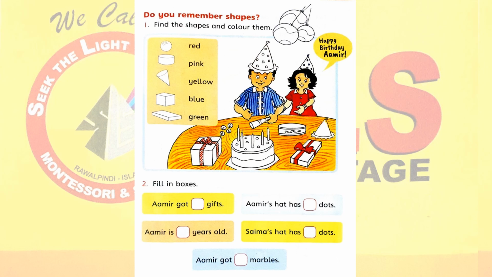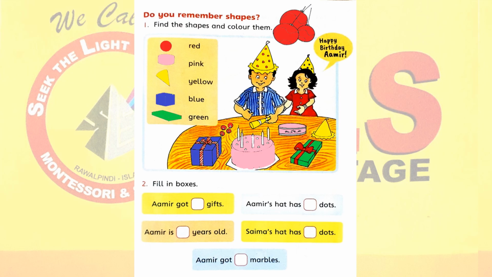Okay, I have done the coloring for you. Let's see what I have done. Wow, it's magic. You have done question number 1. The next question is question number 2. You have to fill in the boxes.